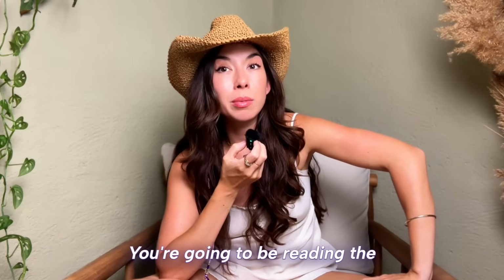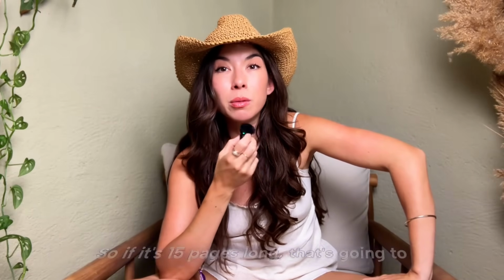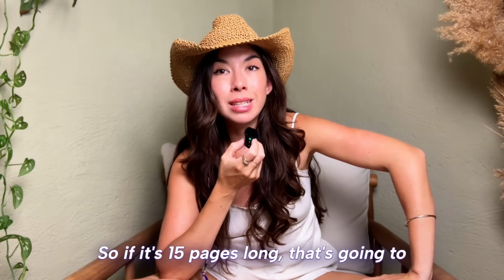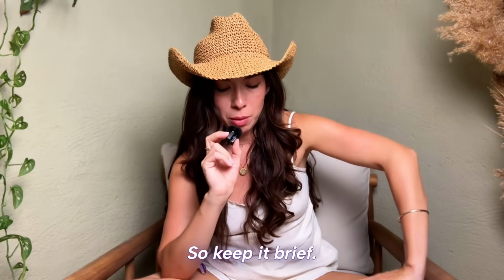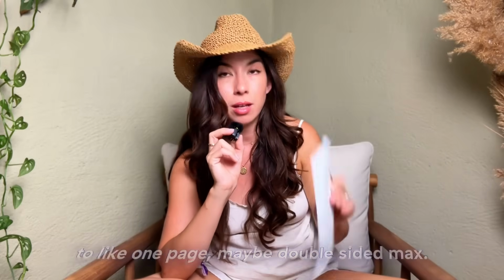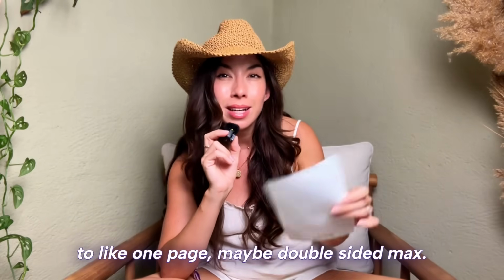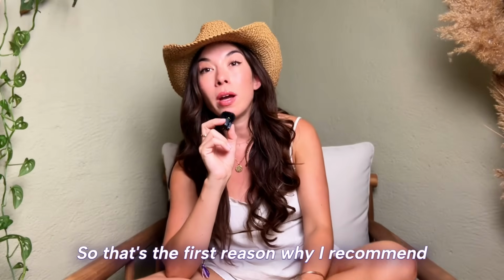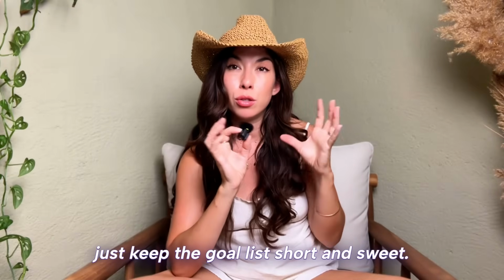You're going to be reading this scripting letter every day. Okay. So if it's 15 pages long, that's going to take a long time. So keep it brief. I normally keep my scripting letters to like 1 page, maybe double-sided max. So that's the first reason why I recommend just keep the goal list short and sweet.